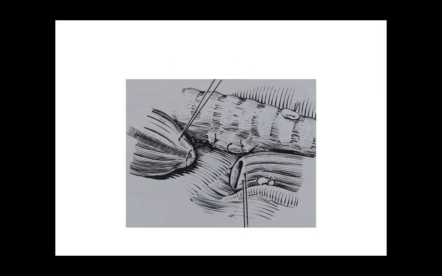So in this case, it was not possible to do a bronchoscopy, and you performed your surgery. You will see the surgery in detail after. So you closed your tracheoesophageal fistula and you performed your anastomosis.